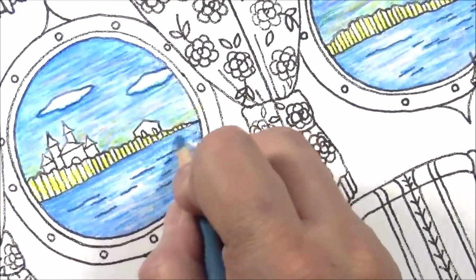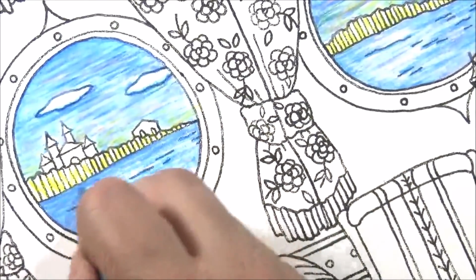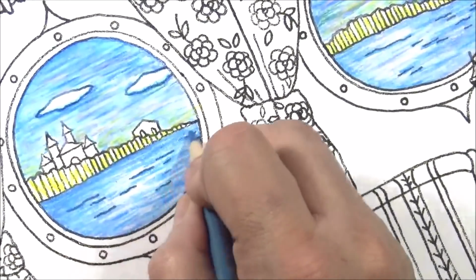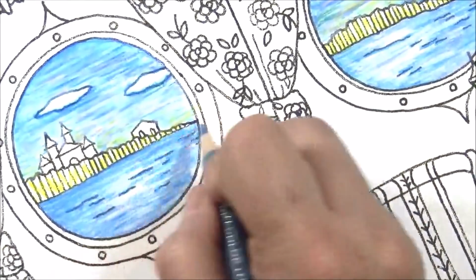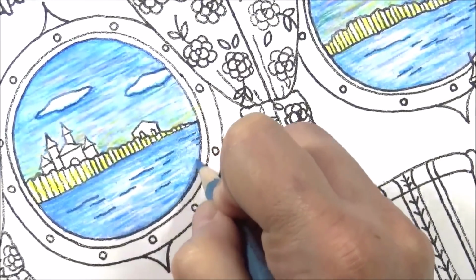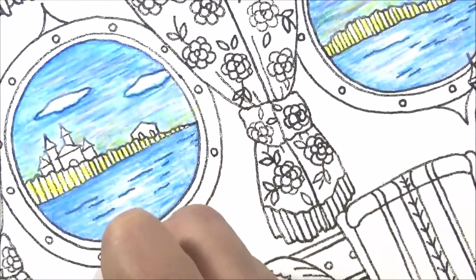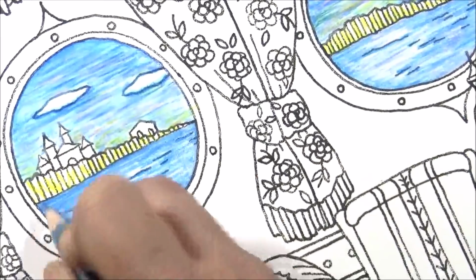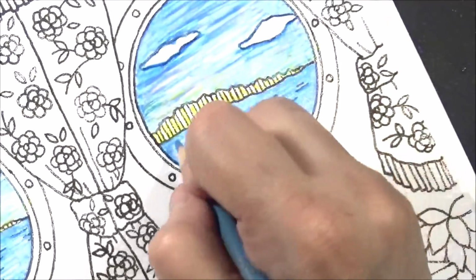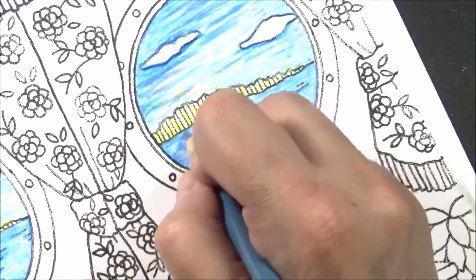Give it a little bit of a, and I'm just going to kind of go along the edge. I'm not really going to put any in the middle. Just go along the edge. And then over here, just going to go along the top.